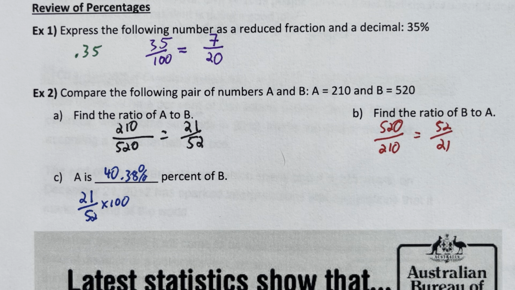For part C, A is what percent of B? So we are going to take 21 divided by 52 and times it by 100. When you are doing these, make sure that if it is a percent, you do put a percent. So this would be 40.38%. That is very different than 40.38. Those are two different numbers. Now in this case, because it does have percent after the blank, you could get away with it. But if it's just a simple question, make sure you do put the percentage on it.